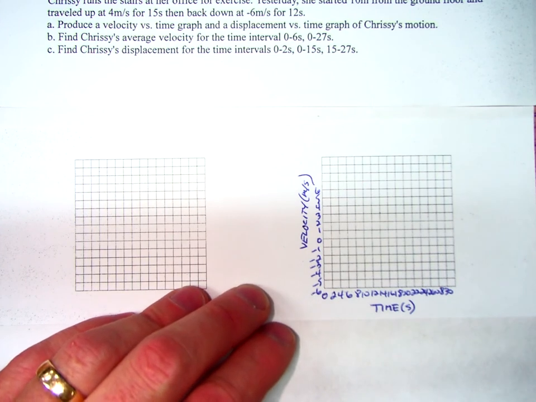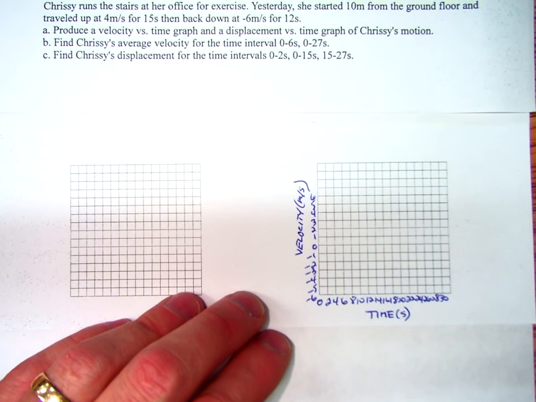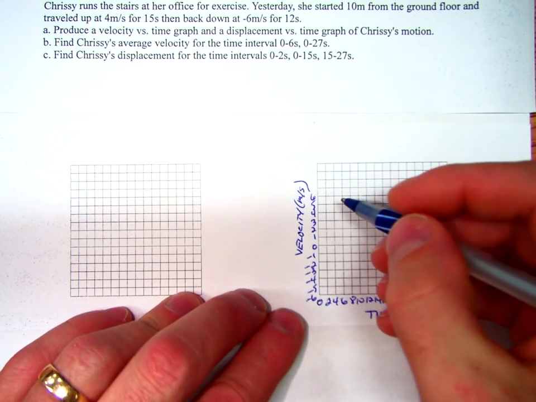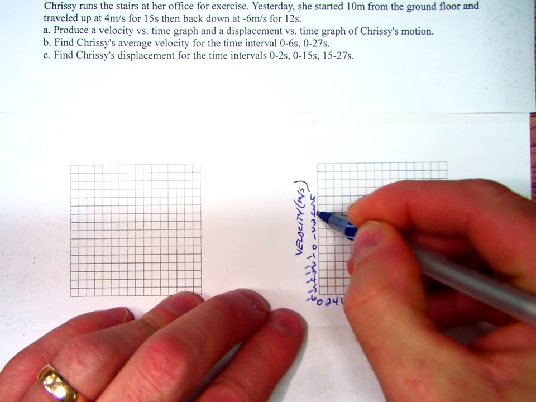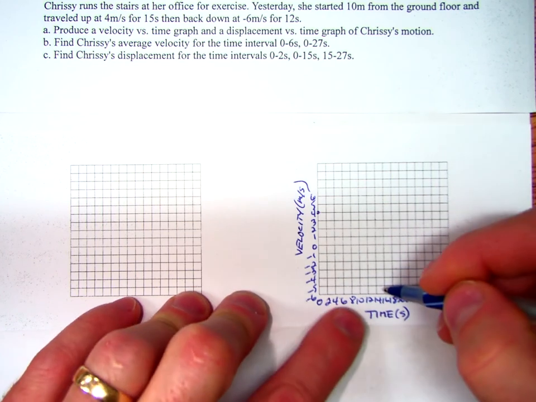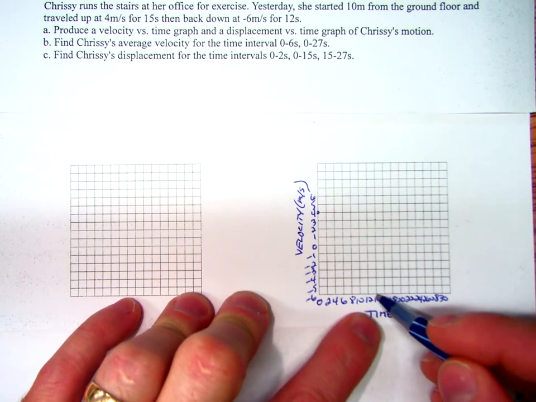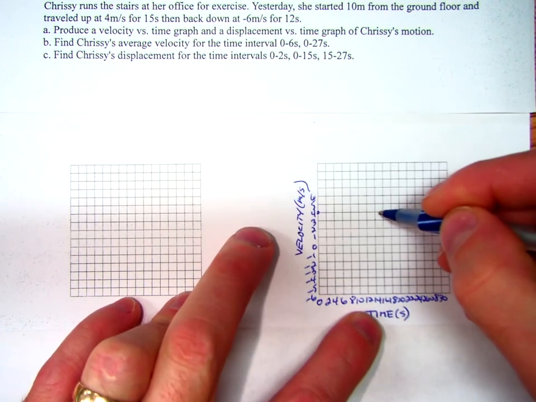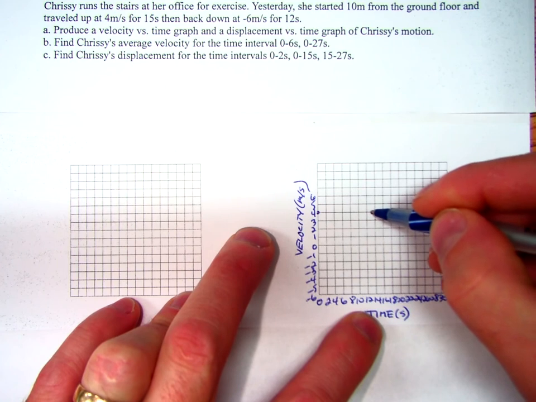Okay, so the first velocity is 4 meters per second. It's constant for 15 seconds. So I'm going to start at 0. I'm going to be at 4. And then I'm going to go 15 seconds, which is halfway between these two because I counted by 2s. And I'm going to go to here.